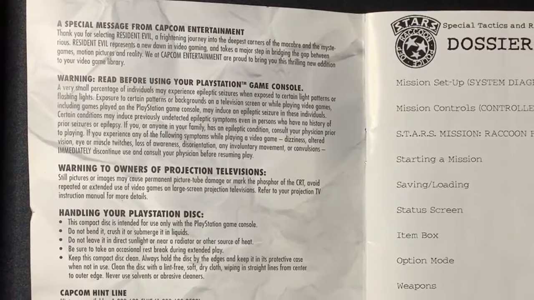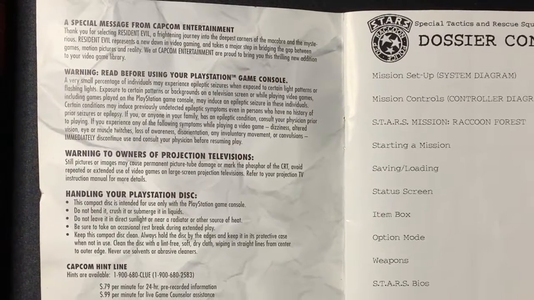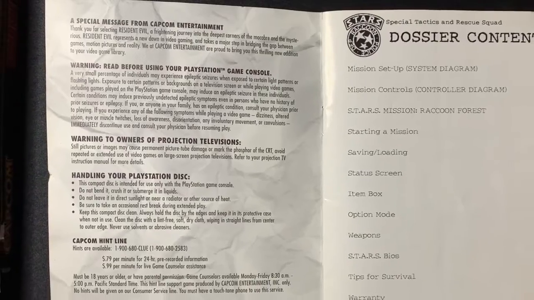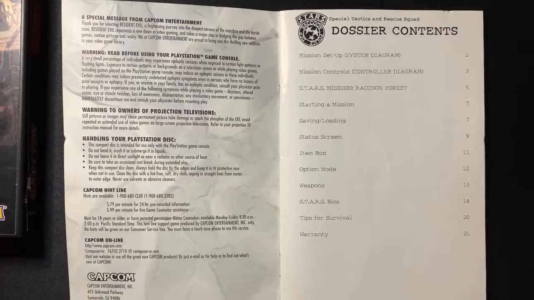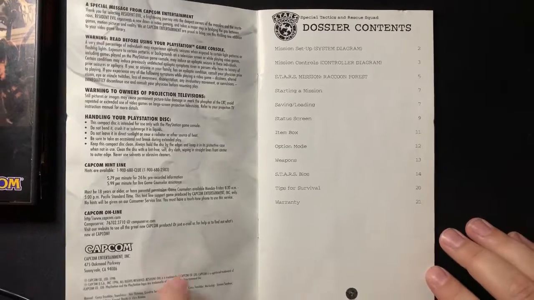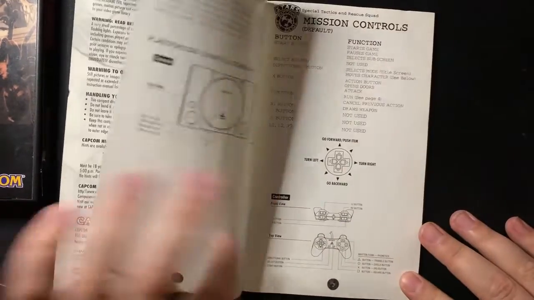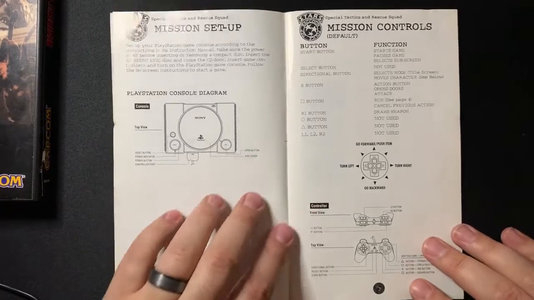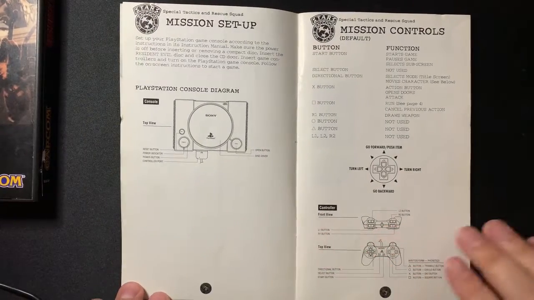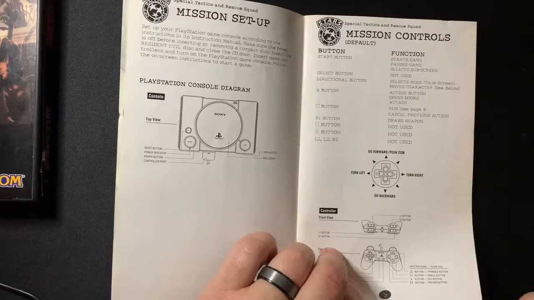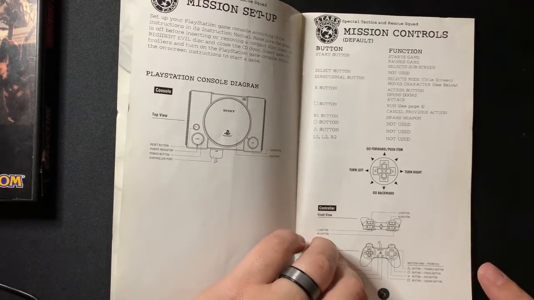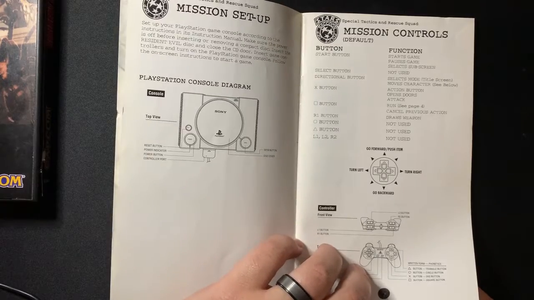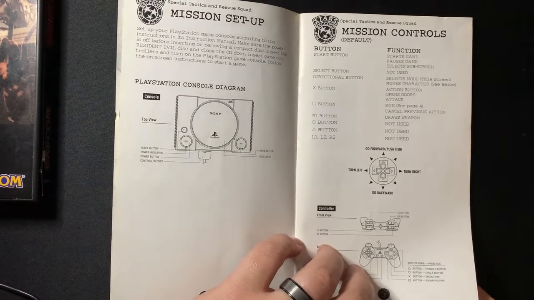The rest of the portions is the warning of reading before using your PlayStation console, warning to owners of projection televisions, handling your PlayStation disc, and Capcom Online and accessing information. More mission setup, which basically talks about your PlayStation console and diagram, as well as the mission controls on what's being used. Note that there is a number of buttons here that aren't even used that are actually highlighted in the mission controls.